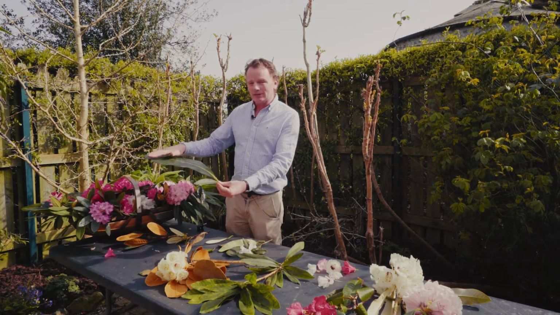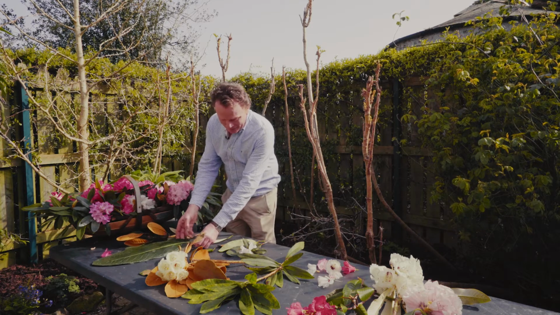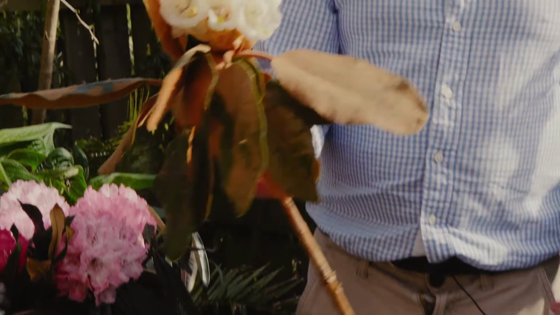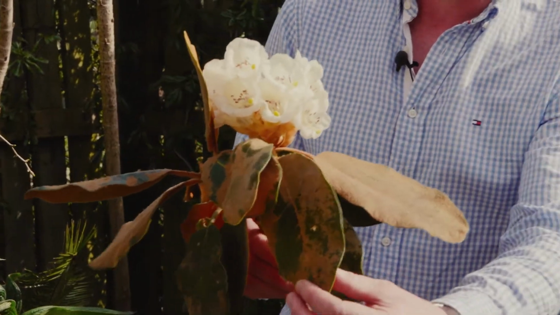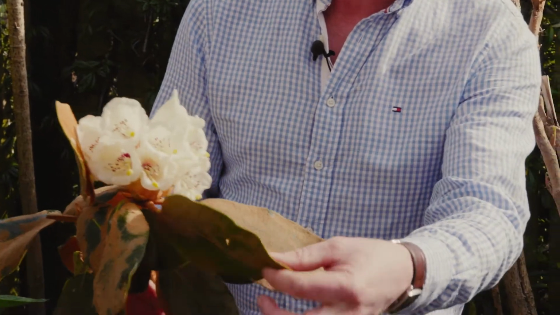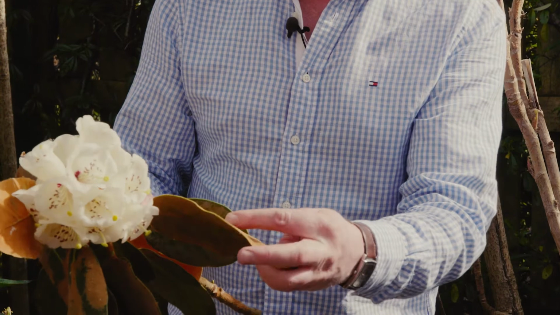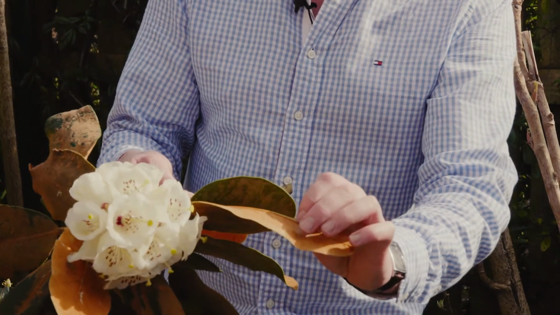Is it rugulose, corrugated? Is it smooth? And then also, very important, two terms that are really important: does it have indumentum or tomentum? Indumentum is this very fluffy, woolly substance that's on the underside of the leaf.